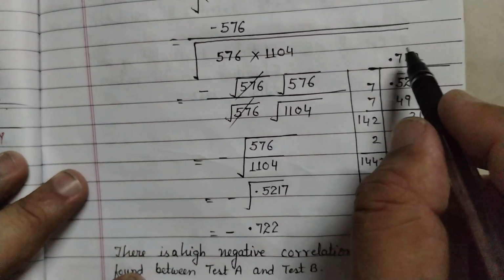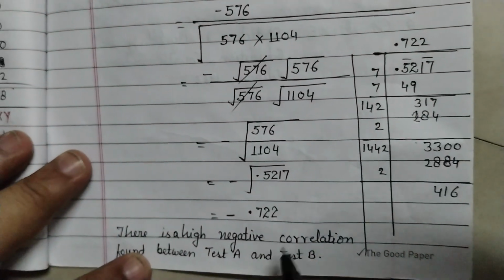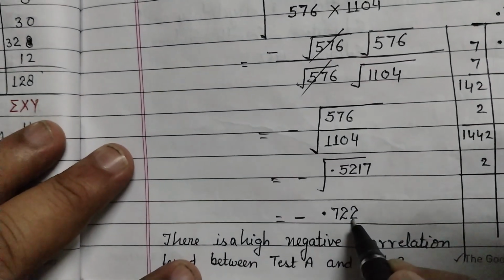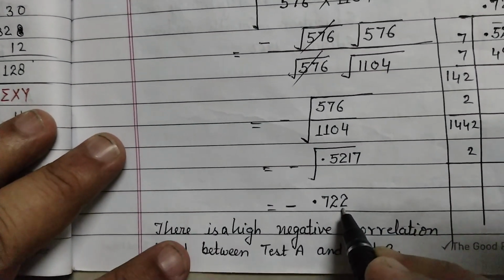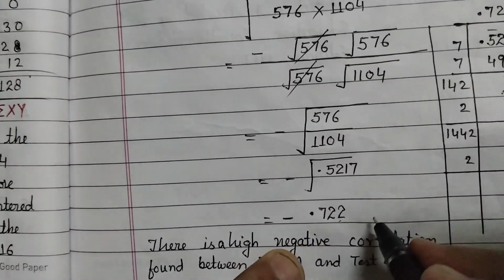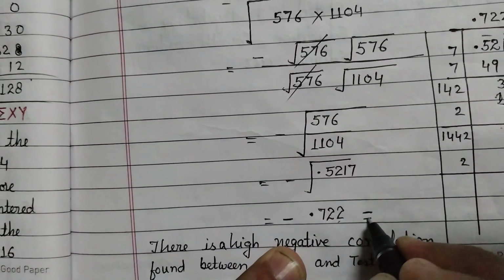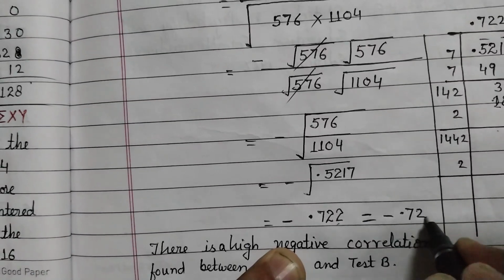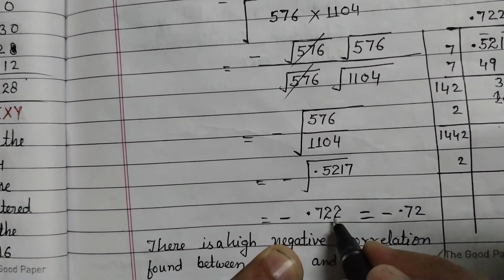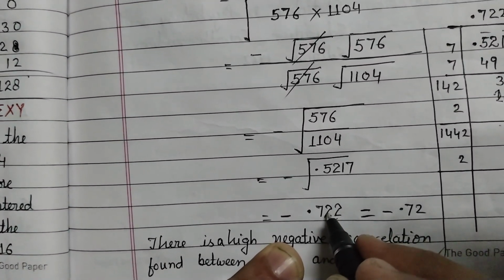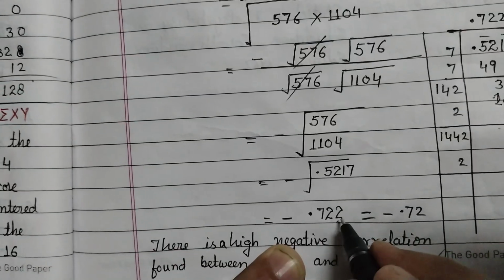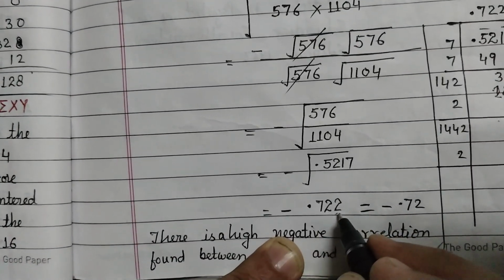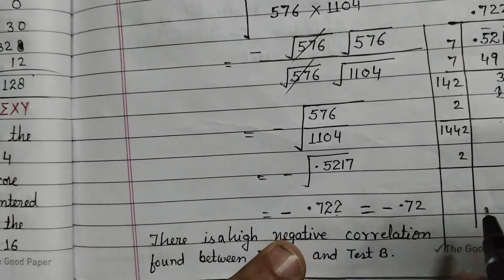So the suitable number is 0.722. Now in 0.722, since the third place number is less than 5, we can write it as 0.72. If this number is more than 5, then the preceding value increases by 1. If this number is less than 5, then there is no change, and the third place number may be left.